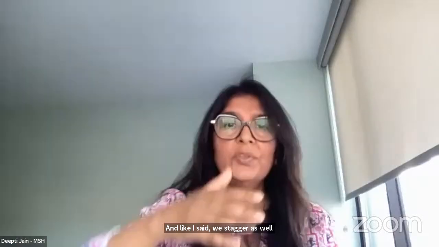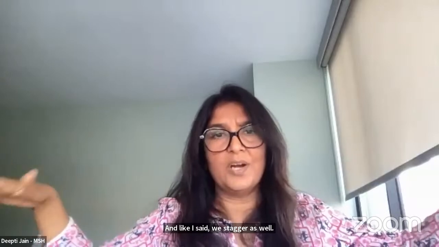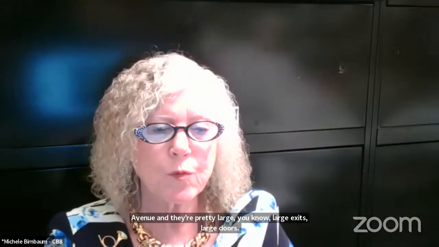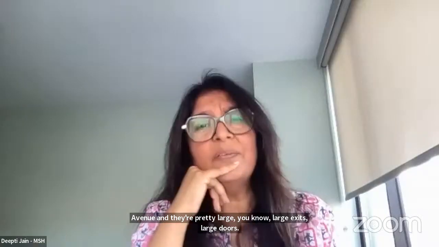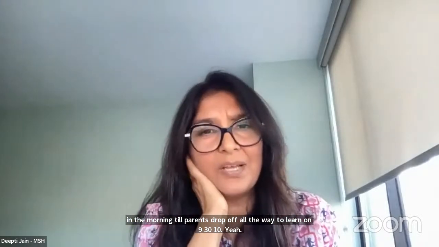Are they both on 2nd Avenue? Both of the egresses are on 2nd Avenue, and they're pretty large exits, large doors. And you stagger the times from what time in the morning? From 7:30 in the morning, parents drop off all the way till around 9:30, 10. Pickups generally start around 4 to about 6, somewhere in that range.